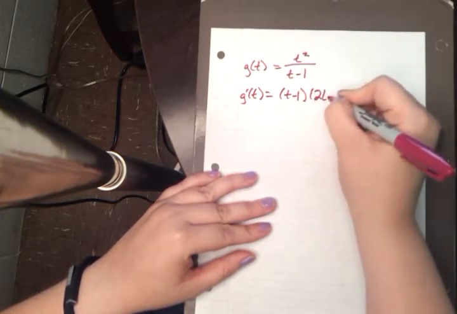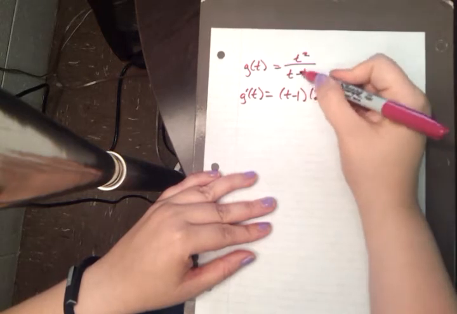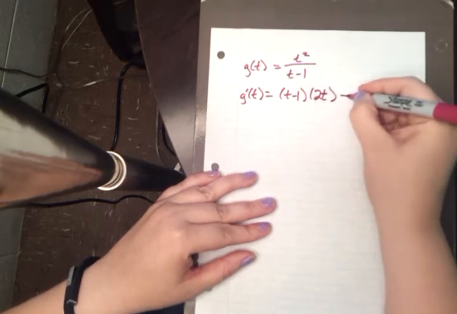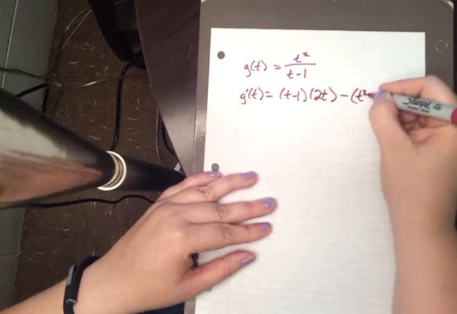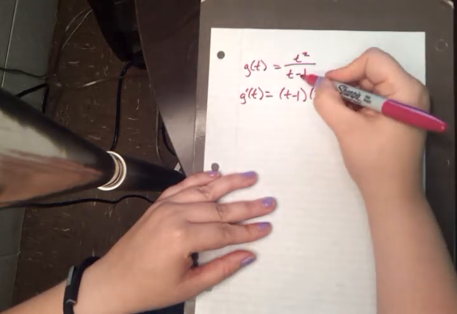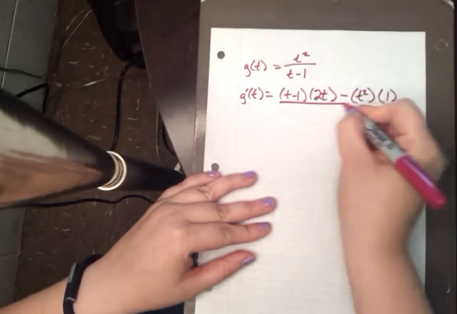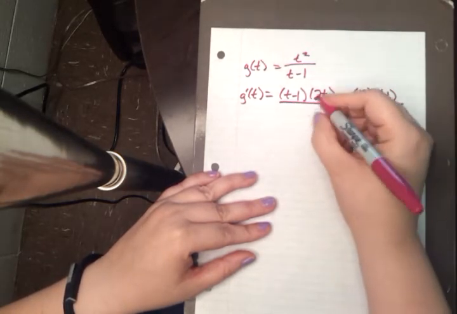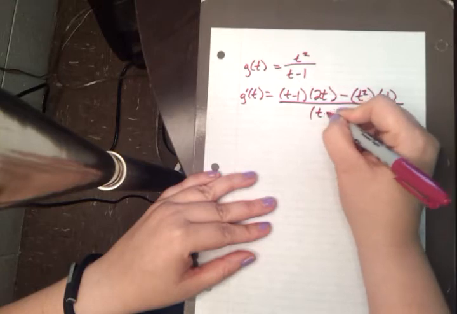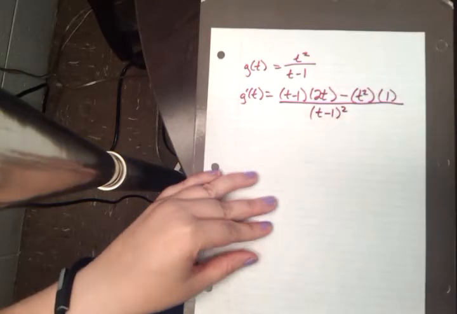the top, which is 2t. I just copied the bottom, took the derivative of the top, minus the top, which is t squared, times the derivative of the bottom. The derivative of t minus 1 is 1, and I put all of that over the bottom squared, so that's going to give me t minus 1 squared.